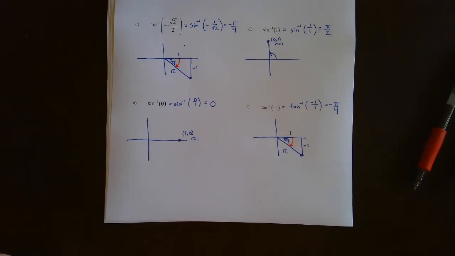Cosine inverse is the first and the second quadrant. You rotate into the first quadrant if the ratio is positive. You rotate into the second quadrant if the ratio is negative. And those are the only three inverse trig functions we need to know, okay? All right, let's go to the next problem.